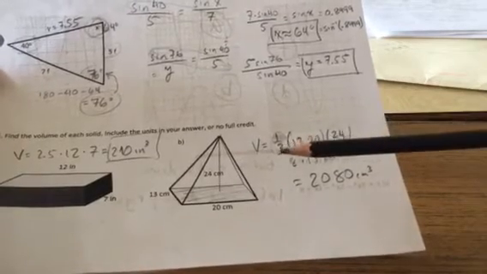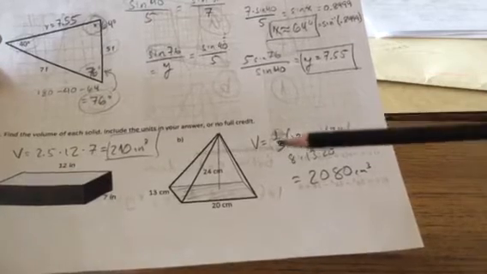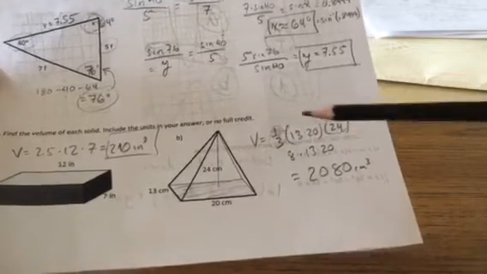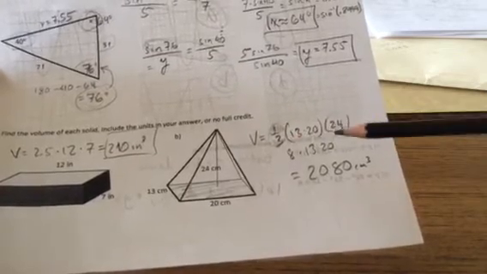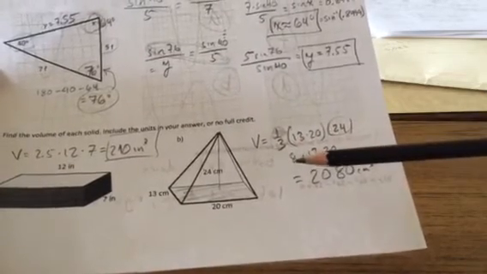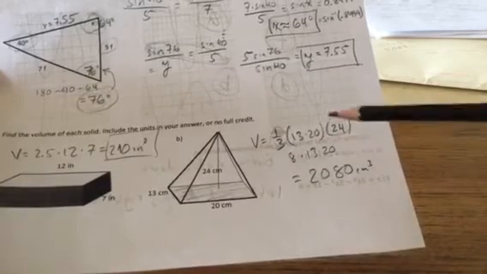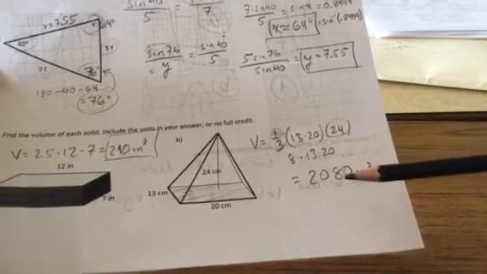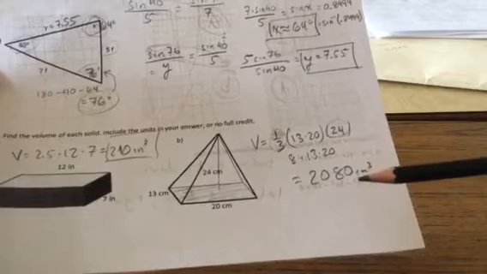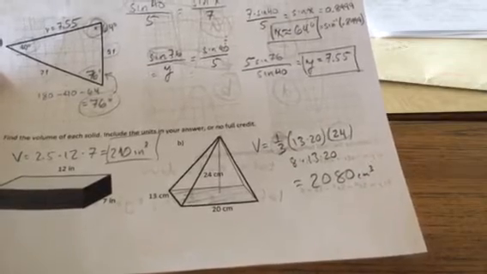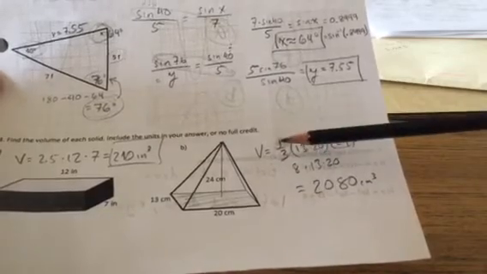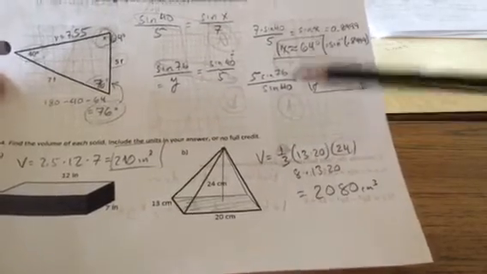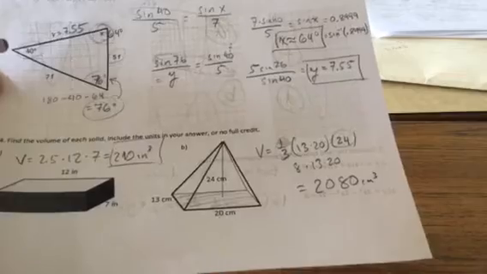Well, look what I did here. I did 1/3 times 24. It doesn't matter what order I multiply in, since it's all multiplication. So 1/3 times 24, that's nice because that just equals 8. So now I'm just going to multiply 8 times 13 times 20, and that's 2,080 cubic centimeters, okay? So a little trick on there. If one of these numbers is divisible by 3, I use that 1/3 on that one just to keep the numbers nice and whole and friendly.